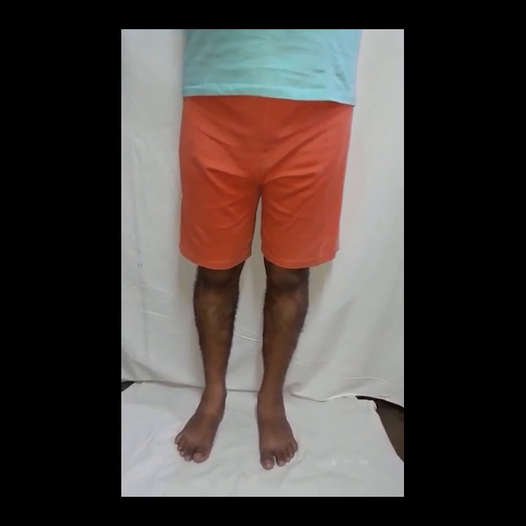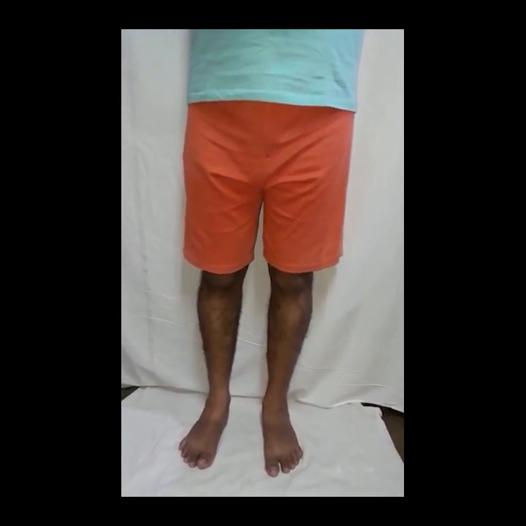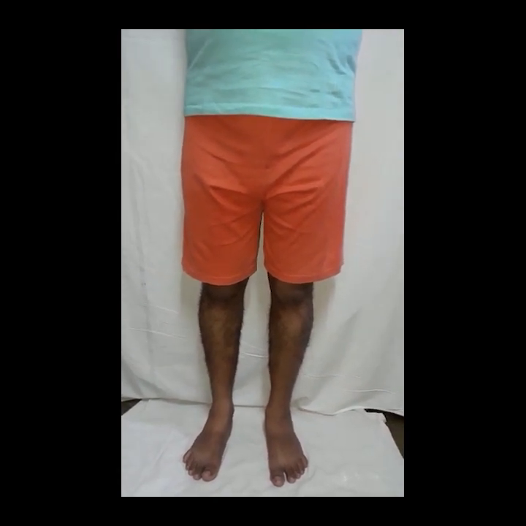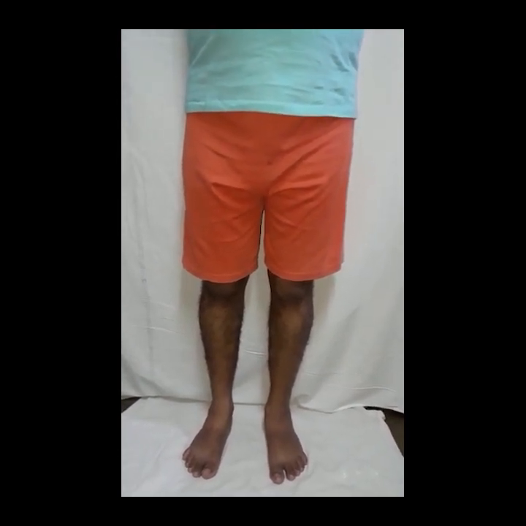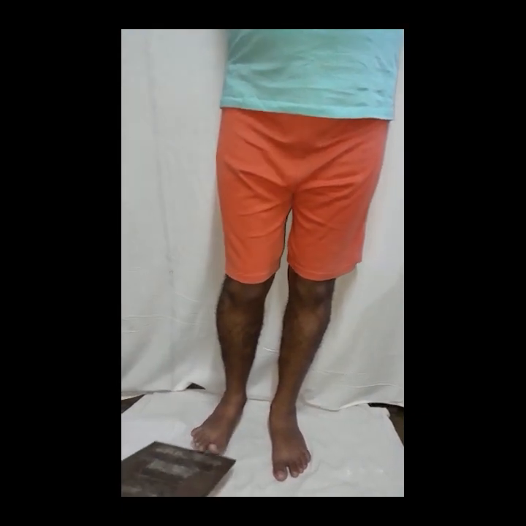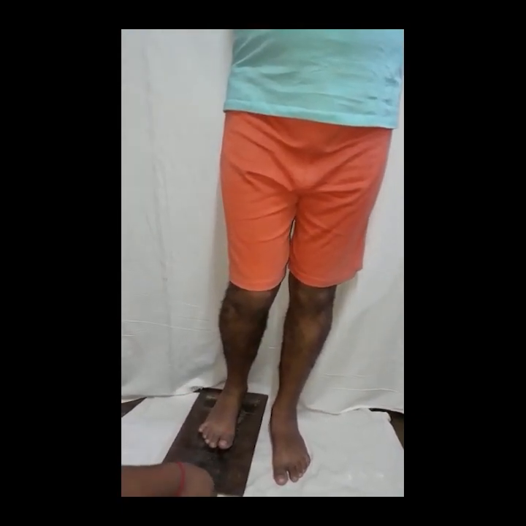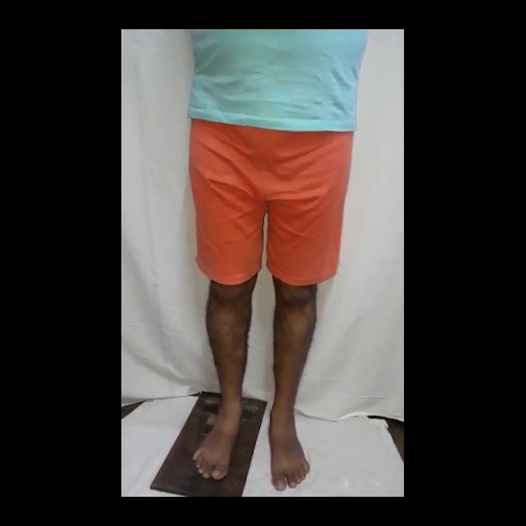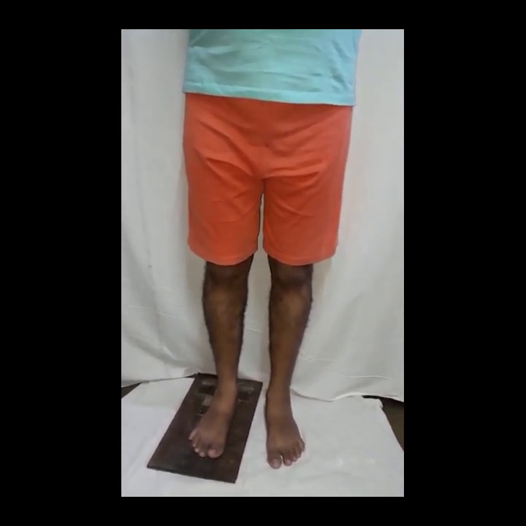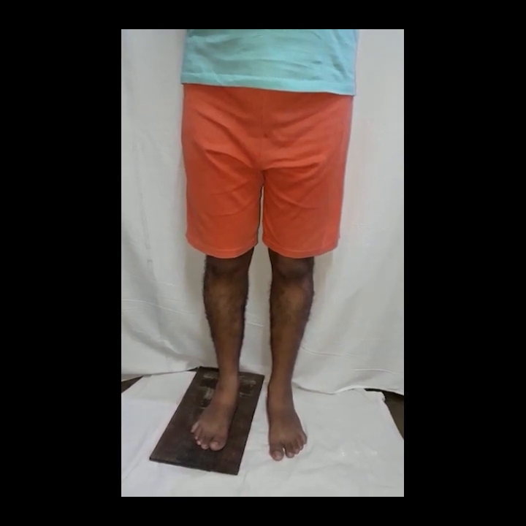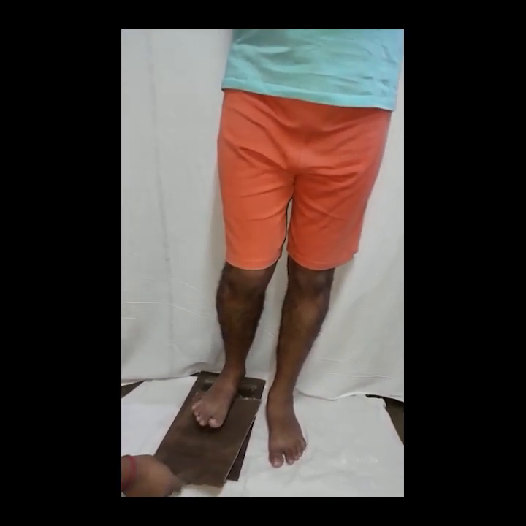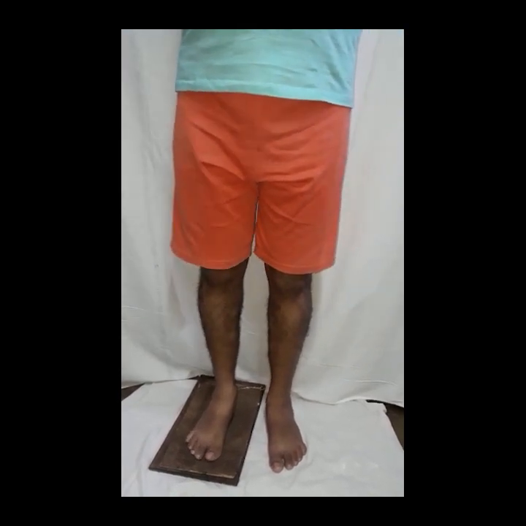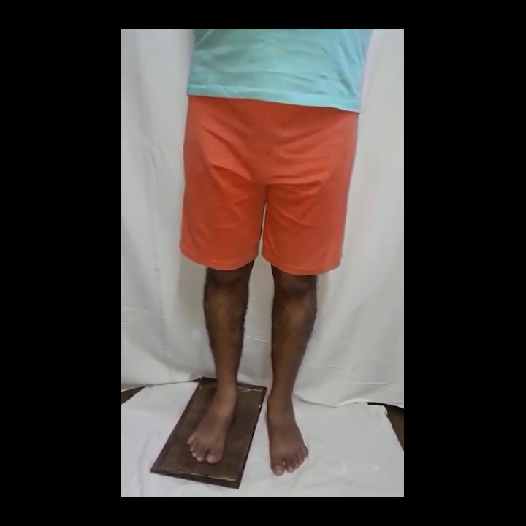Now the clinician visually assesses if there is a length inequality, and if so, places a wooden board of 0.5 centimeter under the foot of the shorter side. Keep placing thicker planks under the shorter side until equal length is reached. The thickness of the plank is equal to the leg length difference.